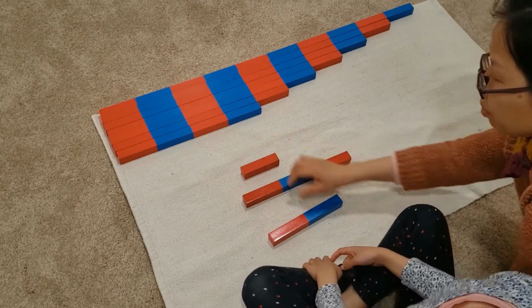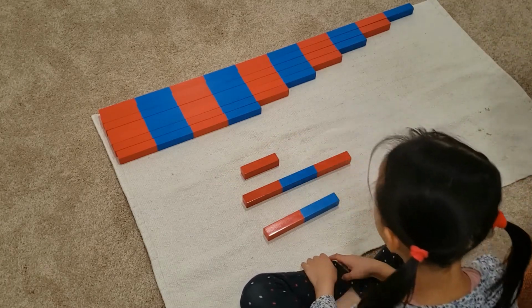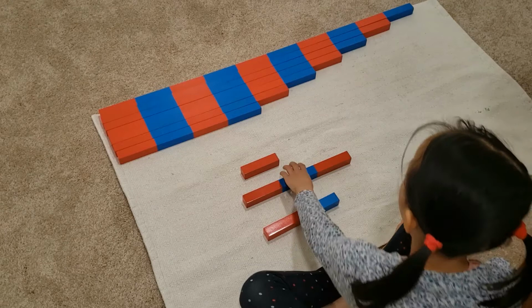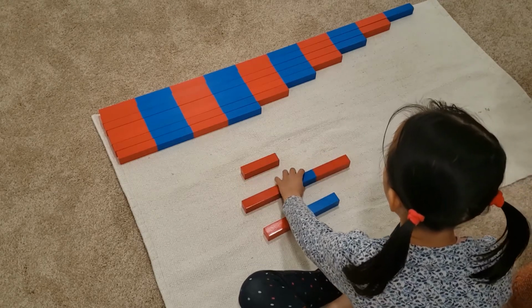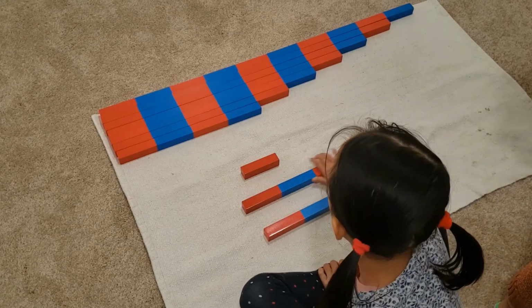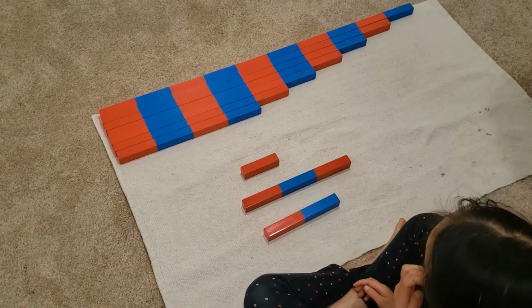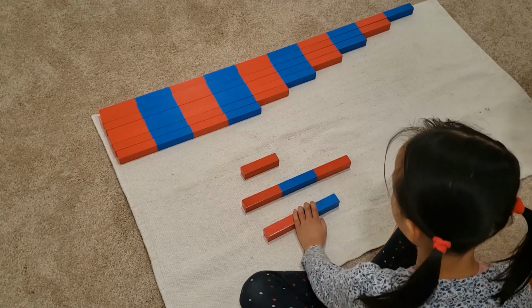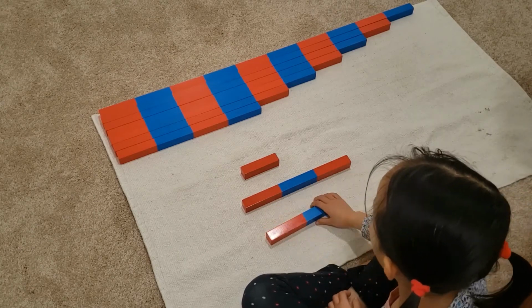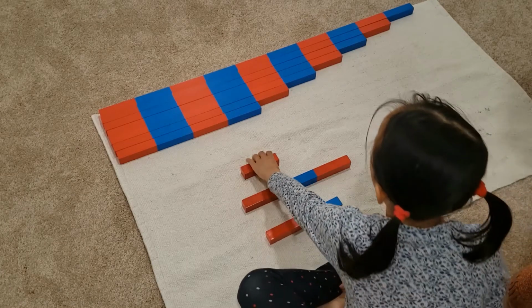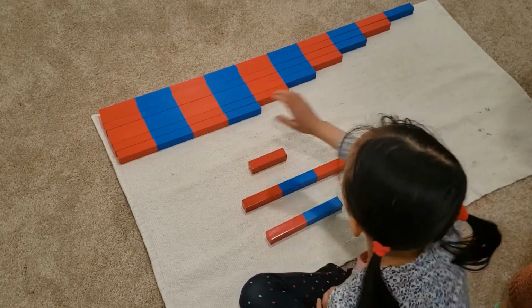Now, Chloe, open your eyes. Can you find 3? This one. Let's count it. 1, 2, 3. Can you find 2? This one. Let's count it. 1, 2. Let's find 1. This one. 1.